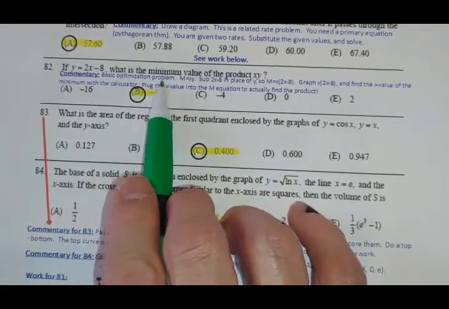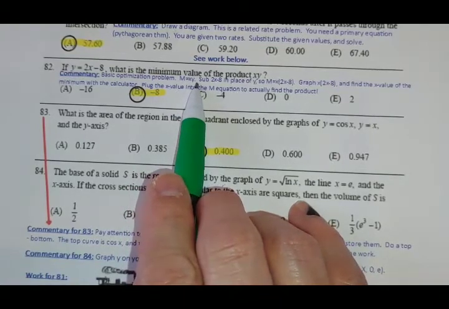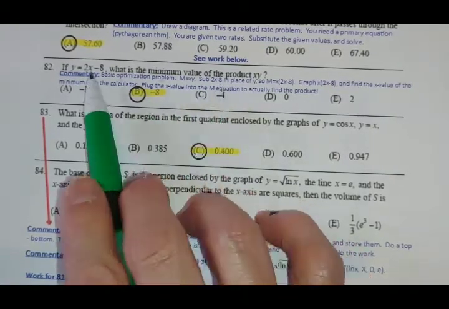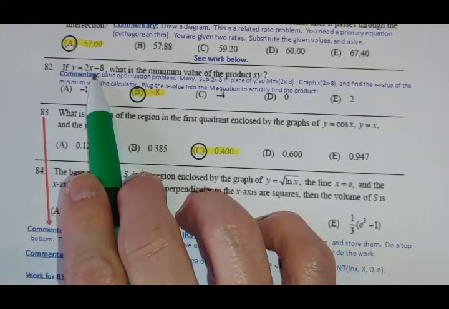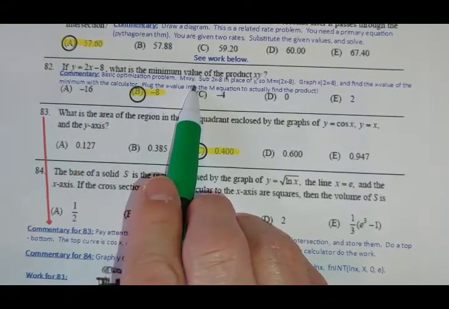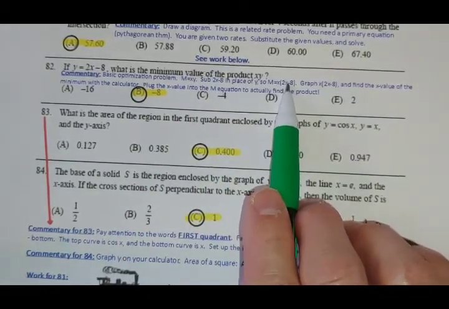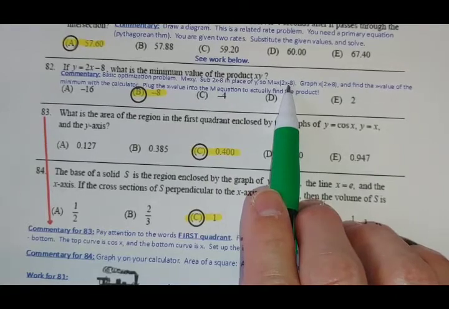So if you look right here, I'm going to minimize the product x, y. But I can substitute, I already have my helper equation of 2x minus 8, so I can substitute 2x minus 8 in place of this y. So if I do that, that gives me x times 2x minus 8. And then with my calculator, I don't even have to multiply that through.